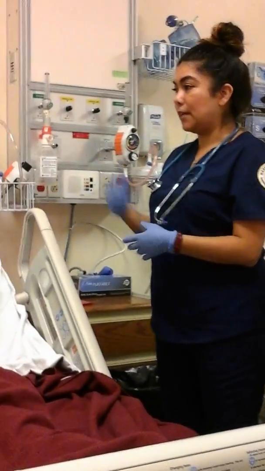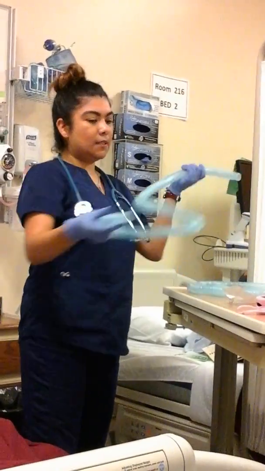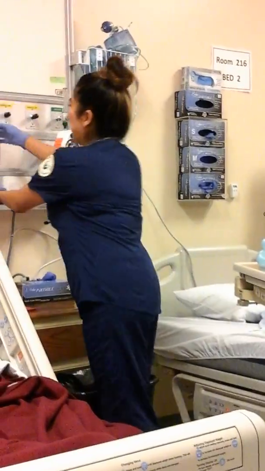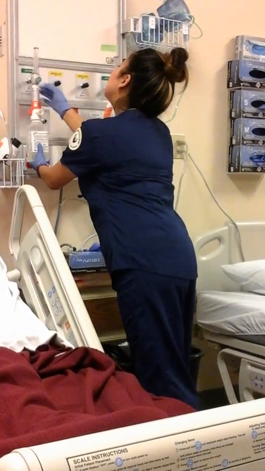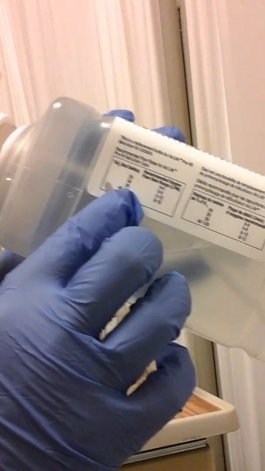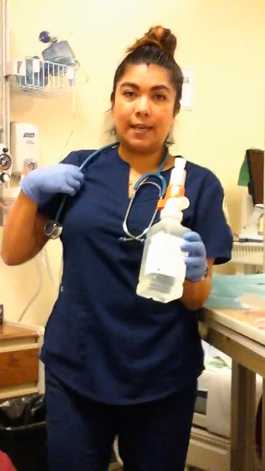Okay, so I'm going to go ahead and administer the humidification now. I'm just going to attach the corrugated tubing. I'm going to grab my large volume nebulizer. The doctor put in an order for 30% FiO2, and you have a little chart that you can use as a guide. In this case, it's 30%, and the liter flow is 5 to 8 liters per minute. So I'm going to put it at 8 liters per minute.